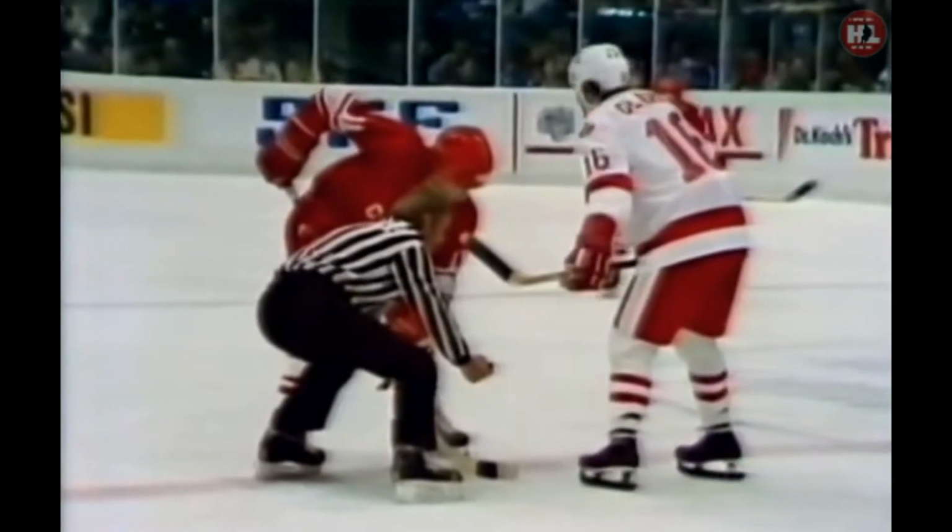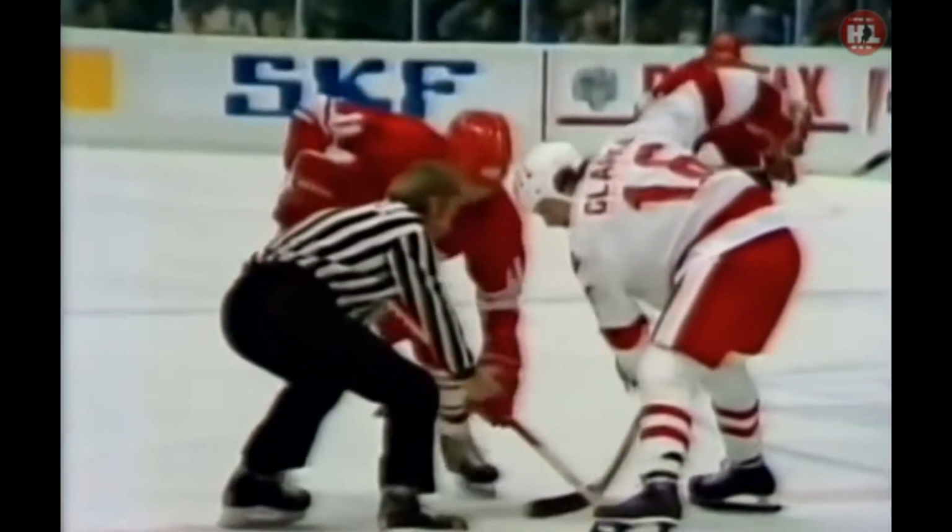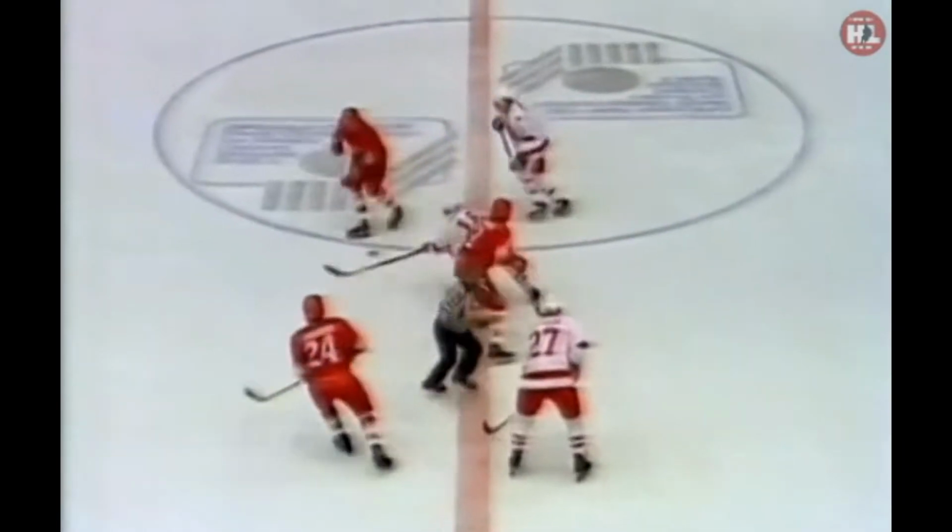Great pressure, Bernie. Started with Bobby Smith's line, forechecking tenaciously. Wayne Gretzky working both ends of the ring. Canada putting up a real good fight right now, playing extremely well. 1-1 tie. Bobby Clark, Napier, and Sittler, the forward line for Canada.